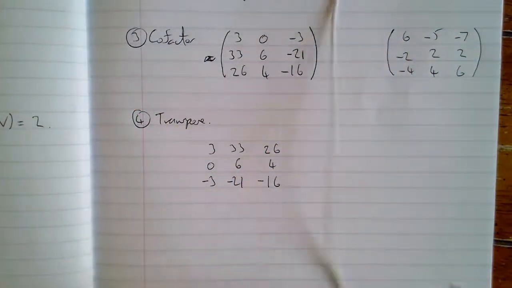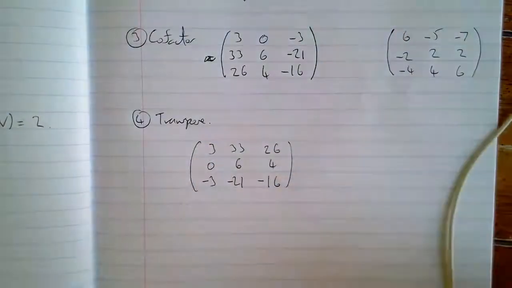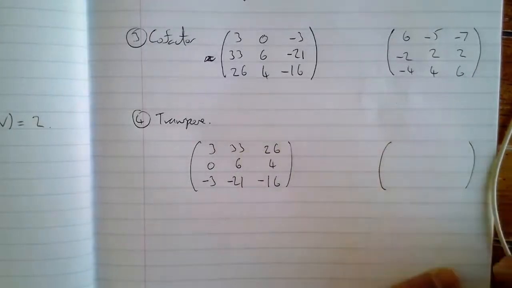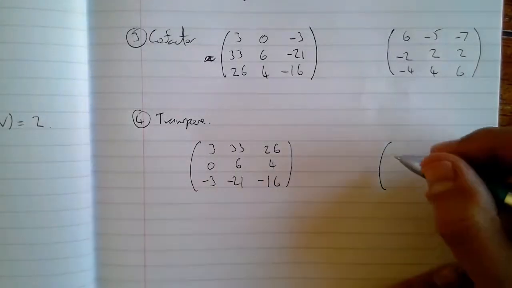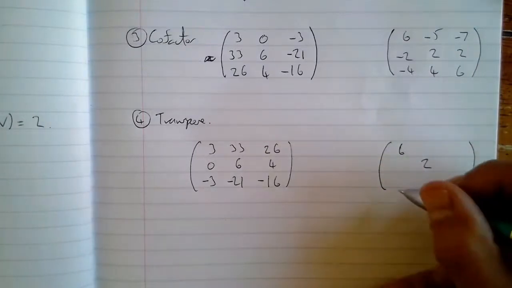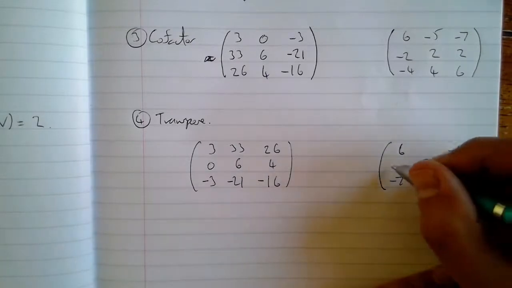Good. Can you guys just transpose your matrix, please? So making sure you keep the diagonal the same, and then reflect the others across the diagonal.